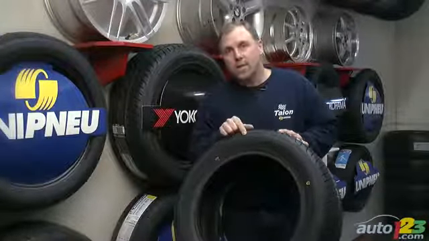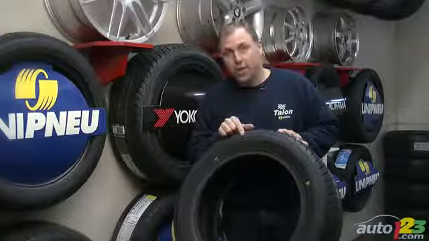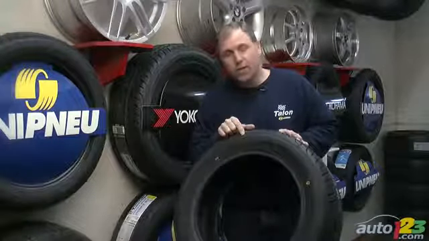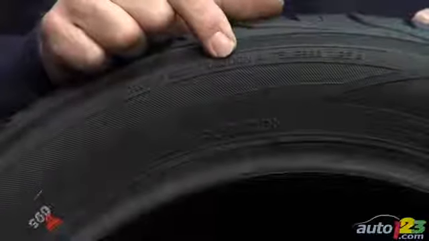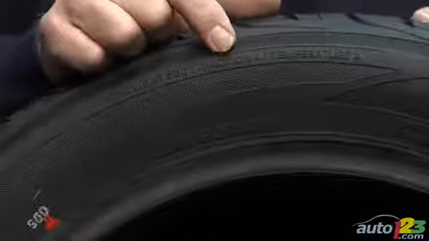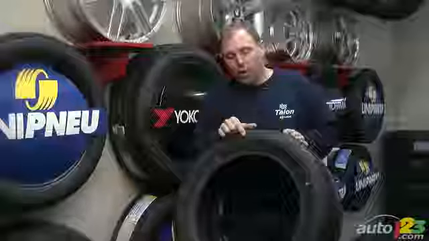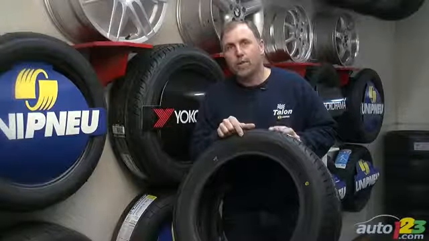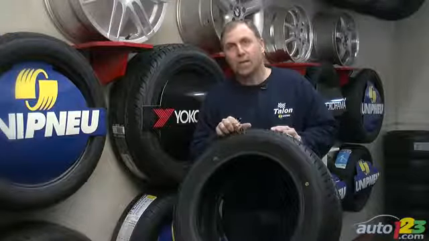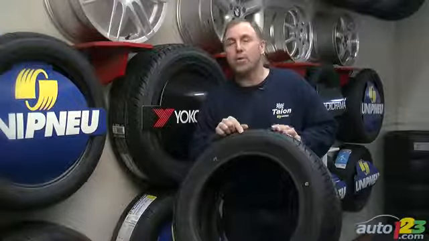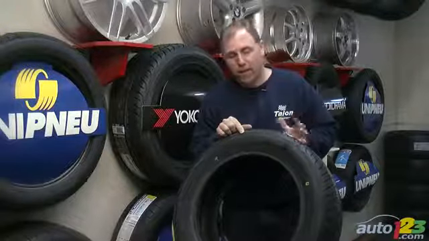The next UTQG or tire gradation feature is graded in the letter A or AA. And it could be B, it could be C, but most tires will have higher gradations. A being good wet traction. Again, this is assigned by the manufacturer relative to their baseline products.